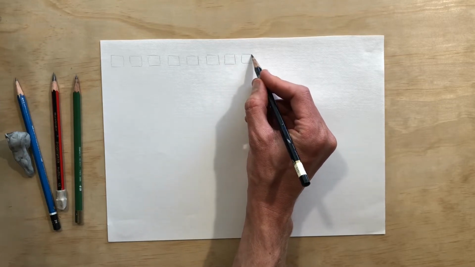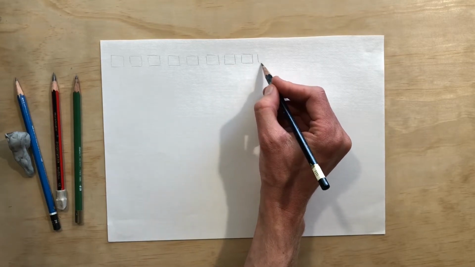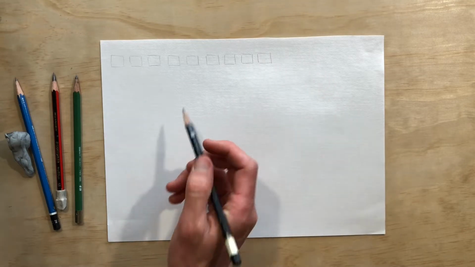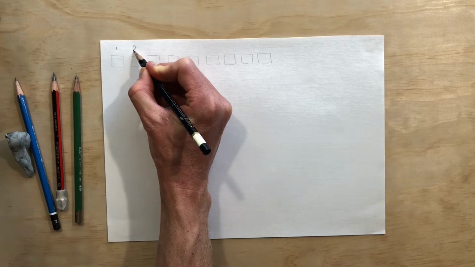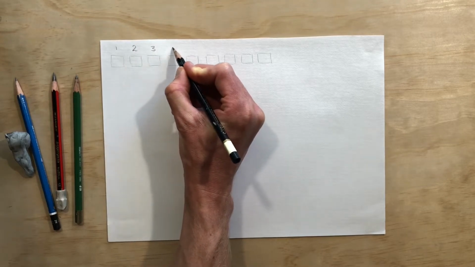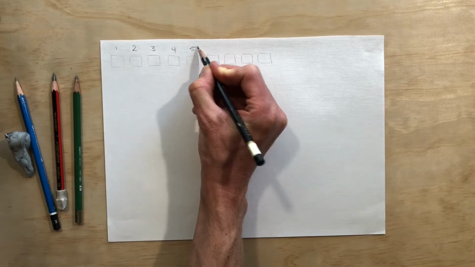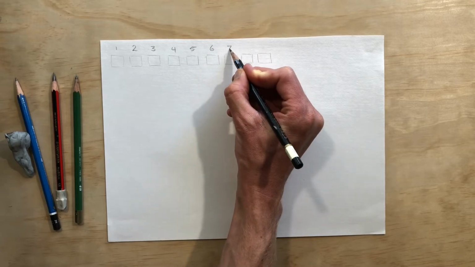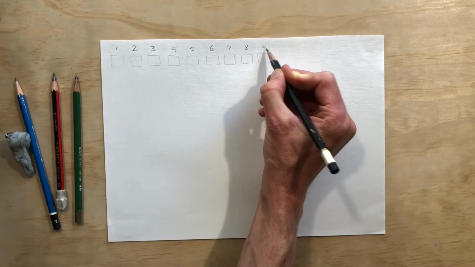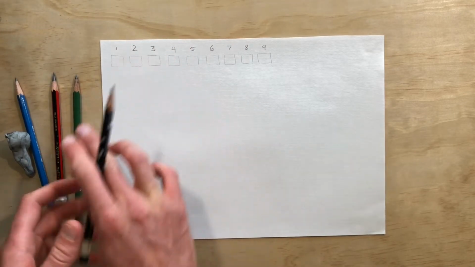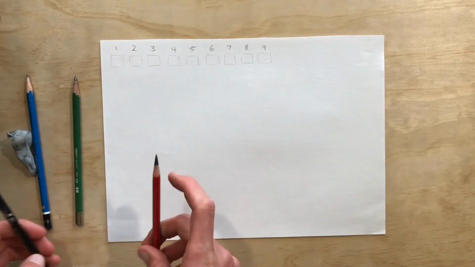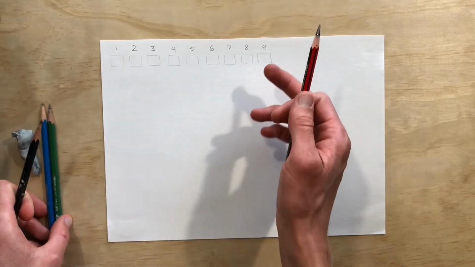Eight, 9. Okay, now I'm going to label these above that. 1, 2, 3, 4, 5, 6, 7, 8, 9. Okay, now the number 1 is going to represent our lightest light, and we're going to do number 9 as our darkest dark. And then the 1 will be just the white of the paper.